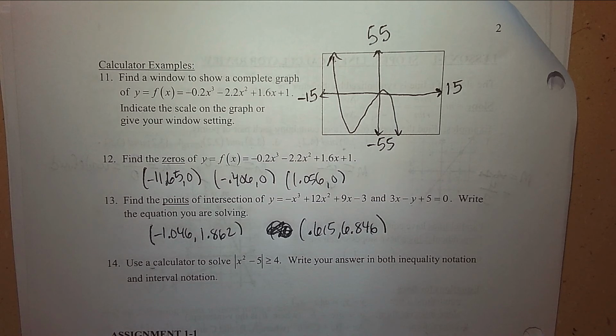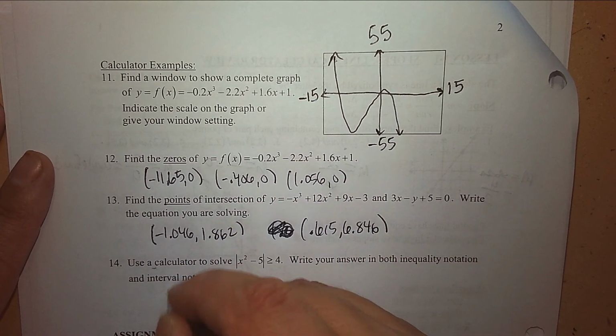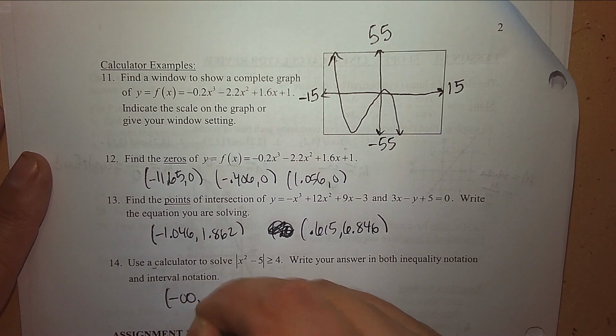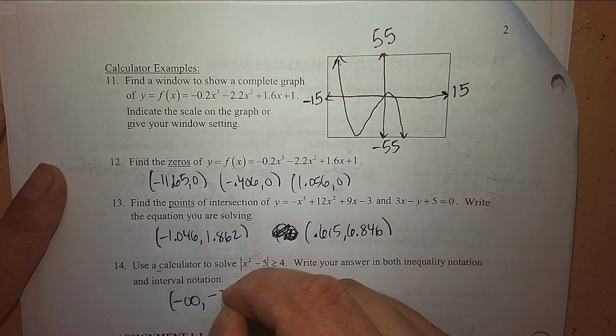So do you see the line here? Guess what point's going to be important? Where they intersect. So where is the purple above the black? So first of all, one of the answers in interval notation would be from negative infinity to, what's the x value there? Negative 3.